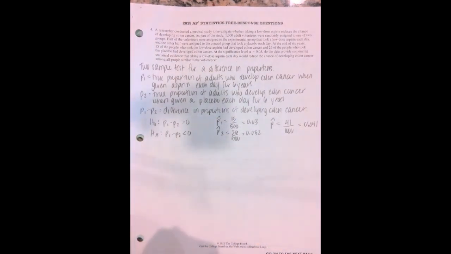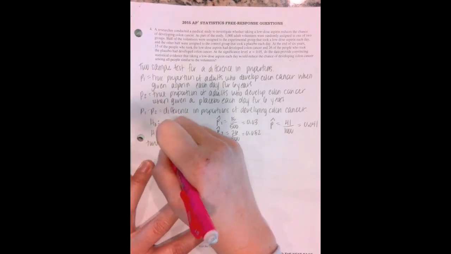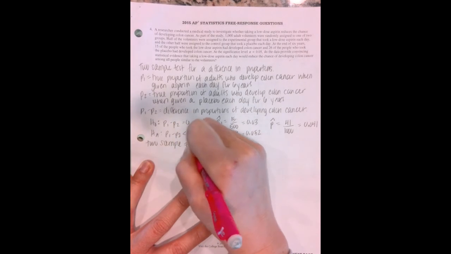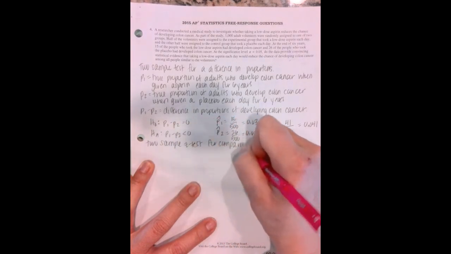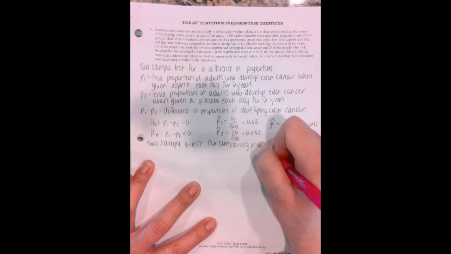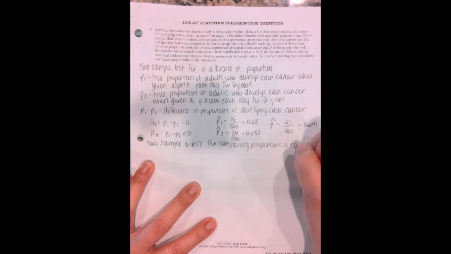We're doing a two-sample z-test for comparing proportions with an alpha level of 0.05.